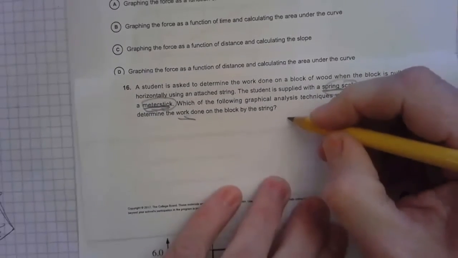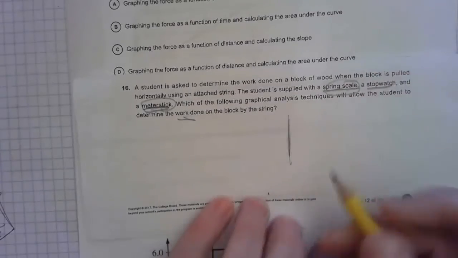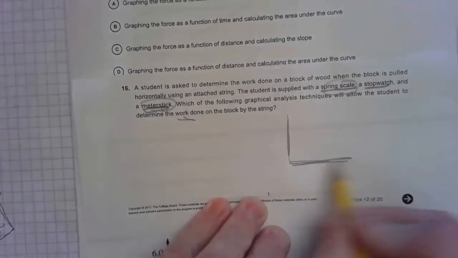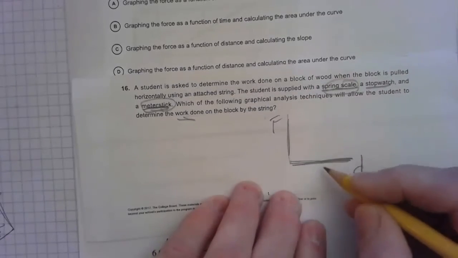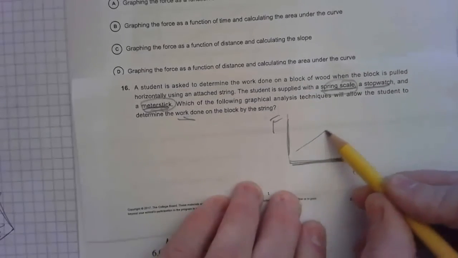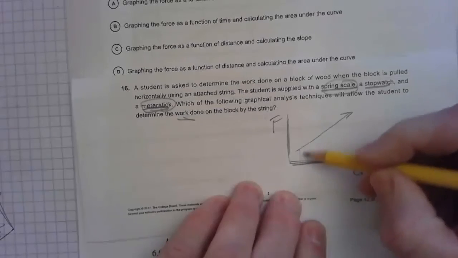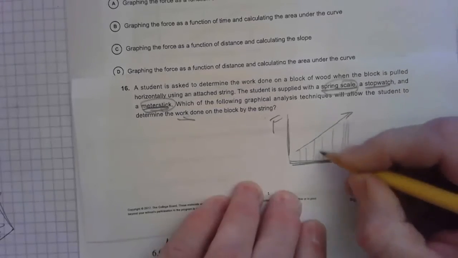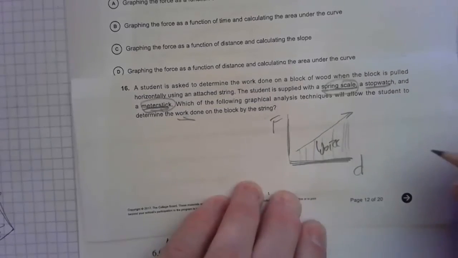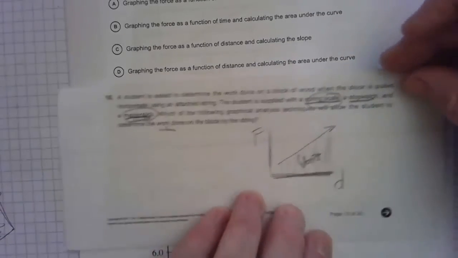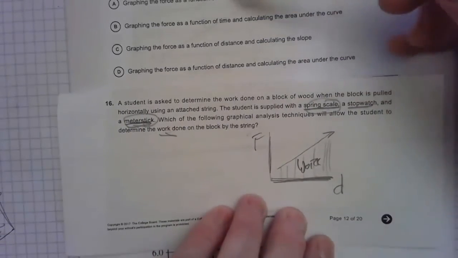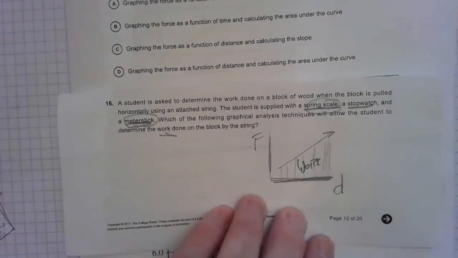All right. So work, this is one of the key concepts for this whole bit. In a force versus distance graph, let's say you pull with a force that changes, it goes up with distance, the area under is the work done. So let's see if we can figure out something like that here. Graphing the force as a function of time and calculating the slope.